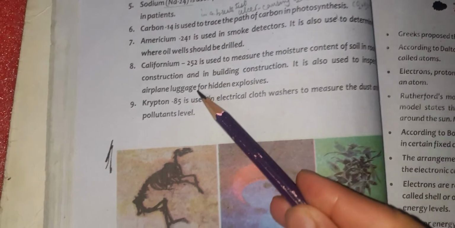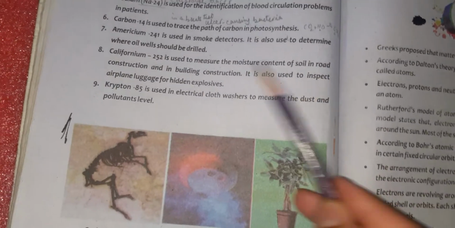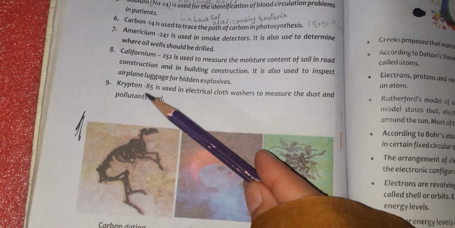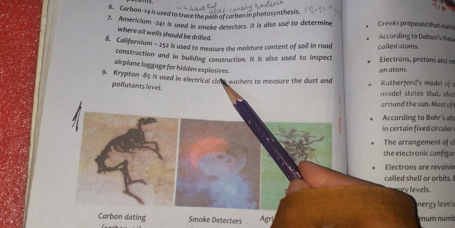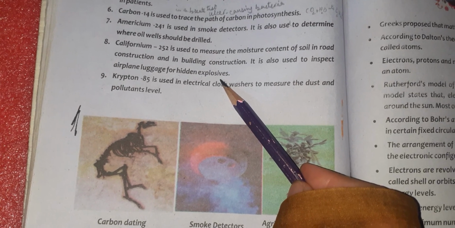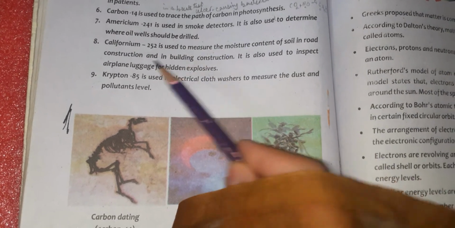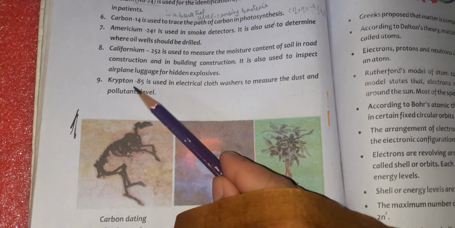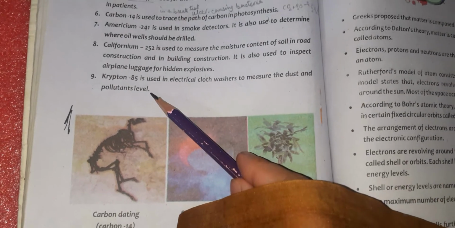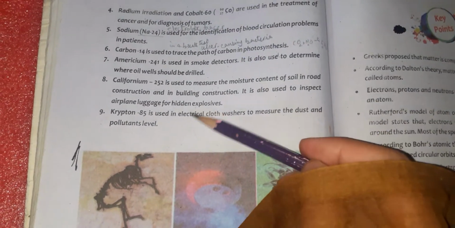For example, californium 252 is used to measure the moisture content of soil in road construction, and also to find hidden explosives in airplane luggage. Krypton 85 is used in electrical cloth washers to measure the dust and pollutant level, that is, how much dust is present in the clothes.